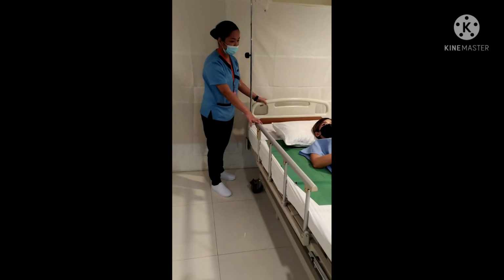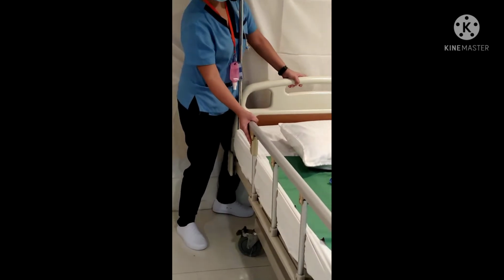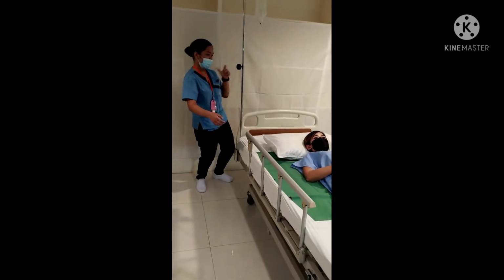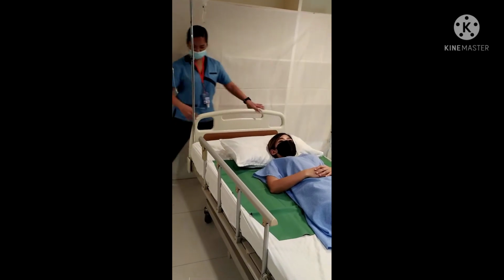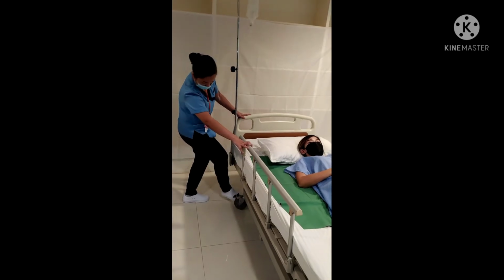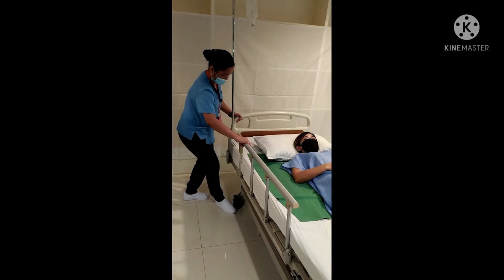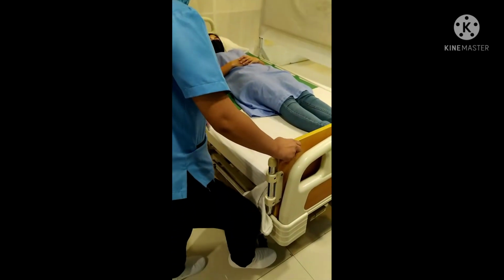Up in the bed with one person. Always secure the bed before starting the procedure. Always make sure that the bed wheels are locked.